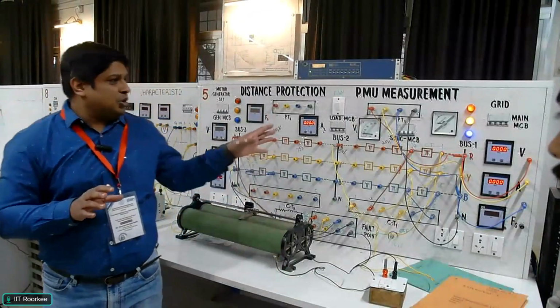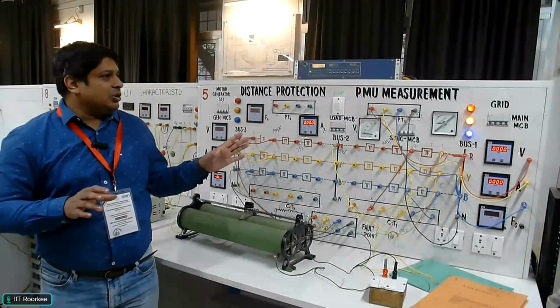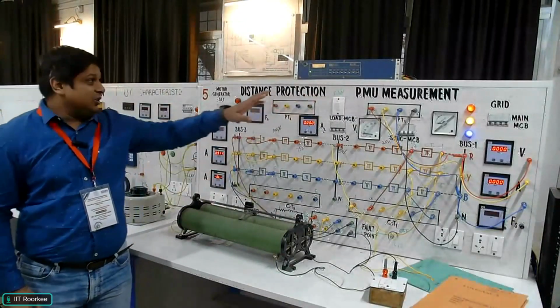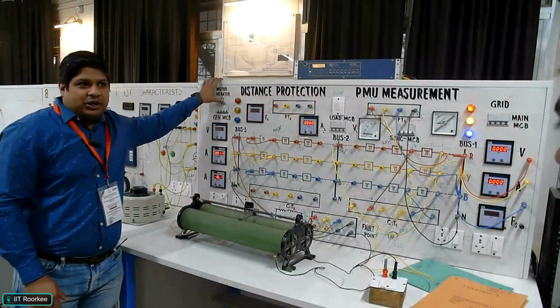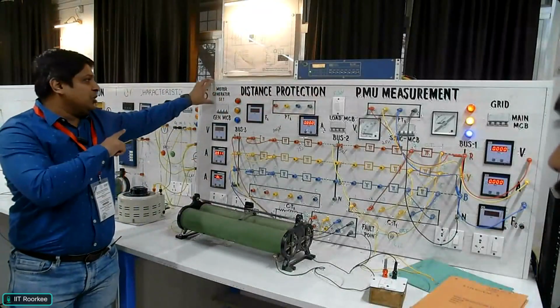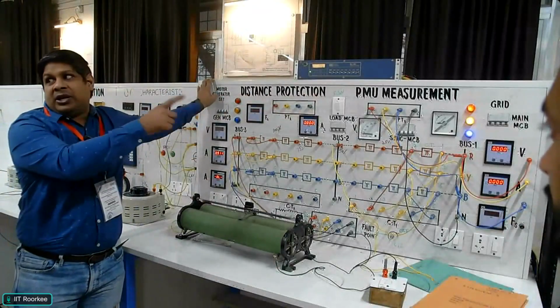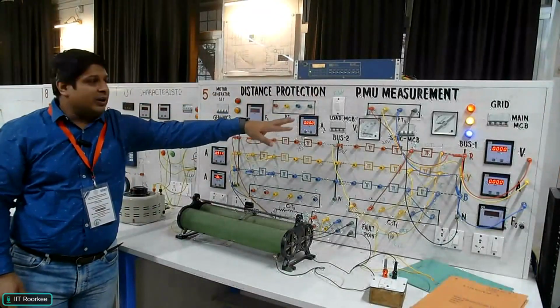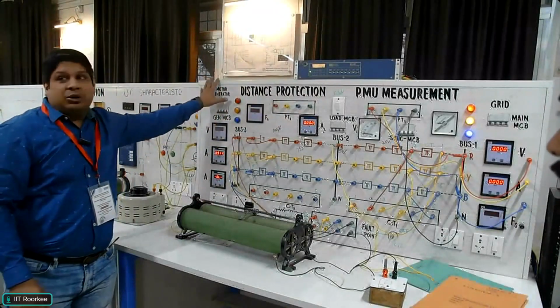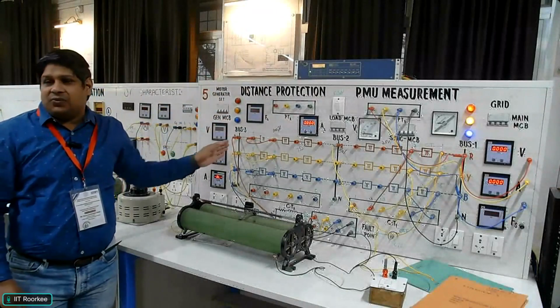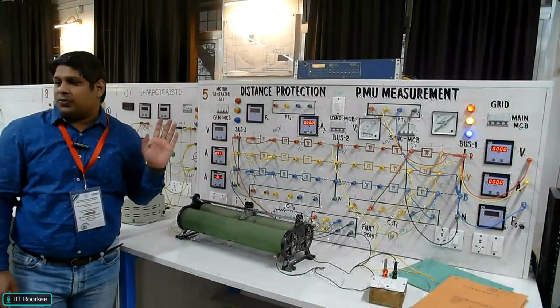In the UG course, this panel we have developed. This panel has a grid and a motor generator set. Initially we designed it like this: there will be a grid and a motor generator set, and we will synchronize both of them. So we have a synchroscope and we will synchronize them. But currently we don't have a motor generator set here, so directly at the end of this bus, we have given it to a 3-phase load.